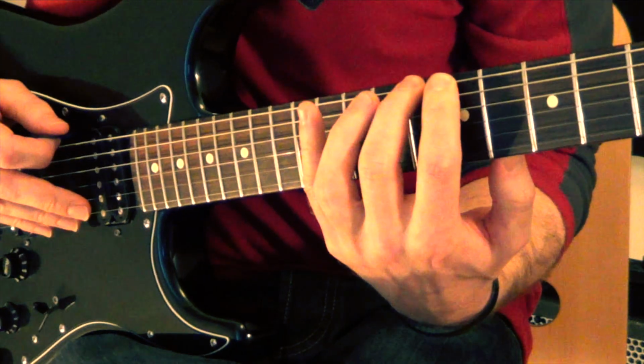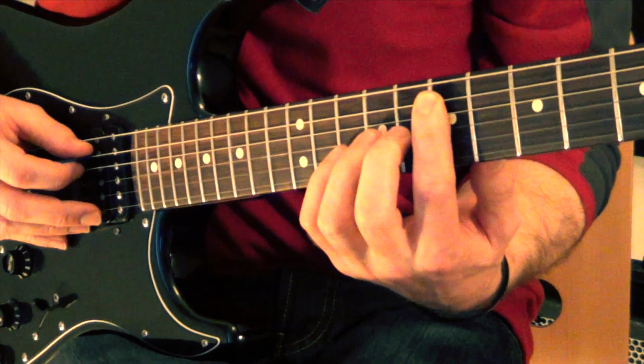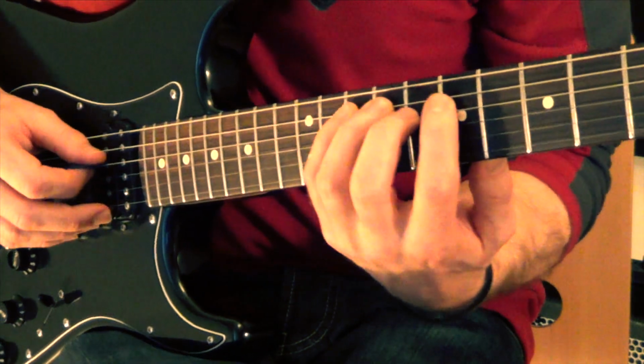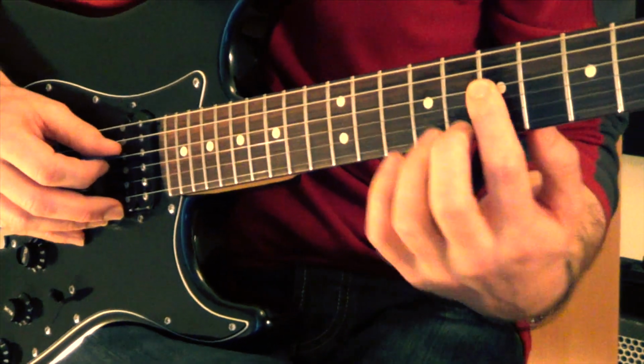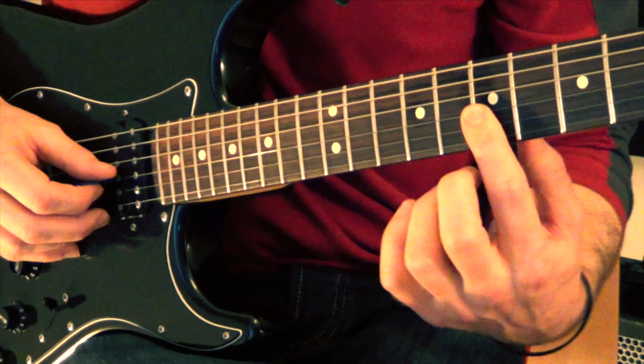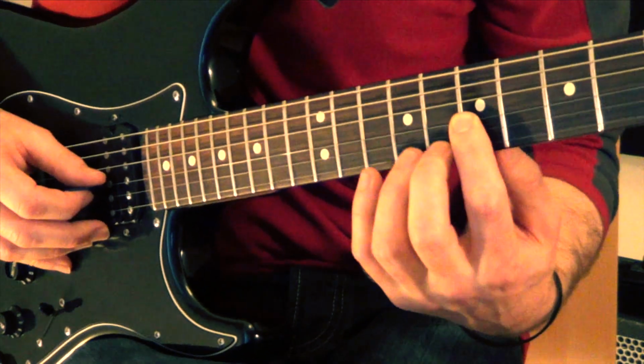Starting on the 7th fret of the low E string, we've got a half step then a whole step. Then moving on to the A string, 7th fret, a whole step and a half step. Same again on the D string. Then moving on to the G string, a whole step and a whole step, again starting on the 7th fret.